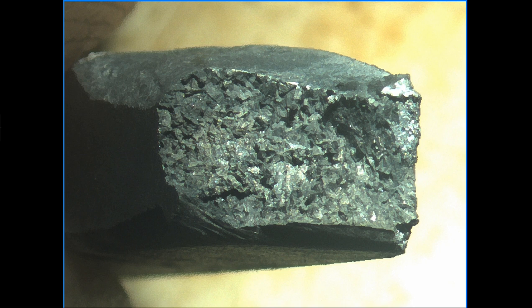And what this did was it brought the whole material up to the point where it was starting to absorb oxygen. Now, aluminum loves oxygen because it's trying to make that vitrified aluminum oxide, like a grinding wheel, which is really, really hard.